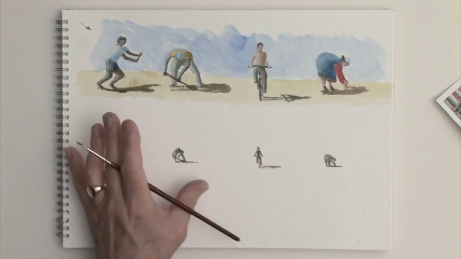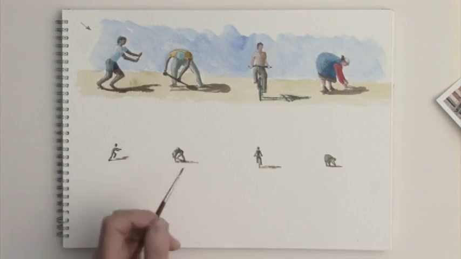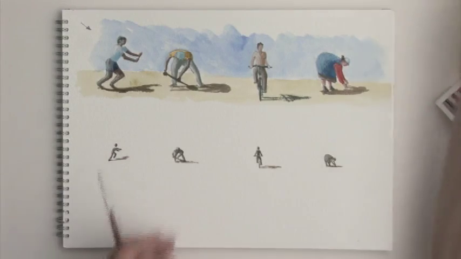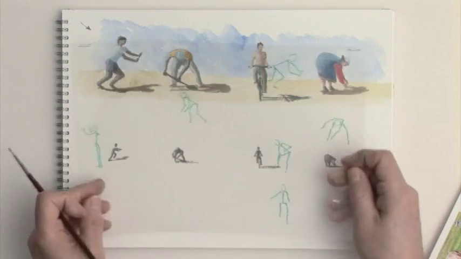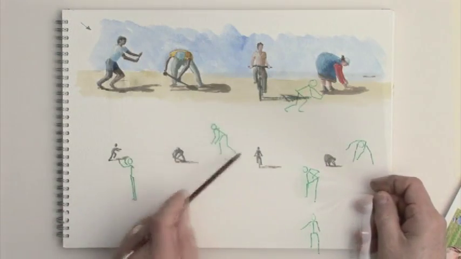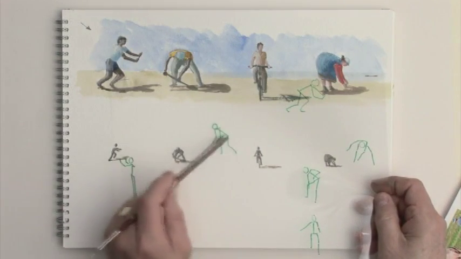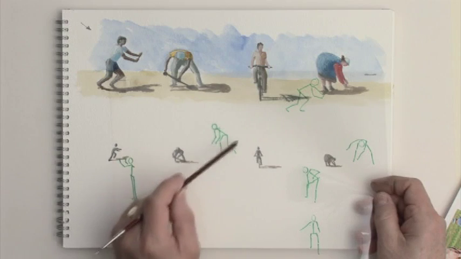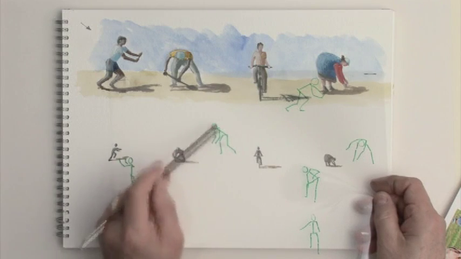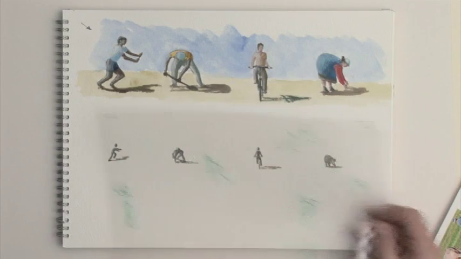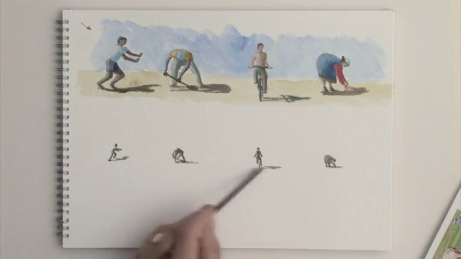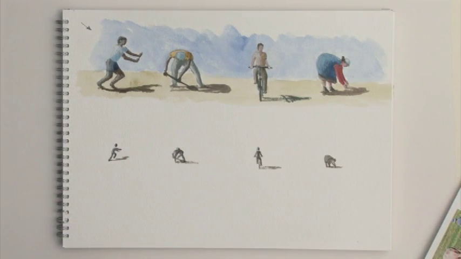So an ideal sort of situation, again using these skeleton type figures, where by doing no more than the outline of the arms and the legs and the backbone and the head, you can very easily and very quickly create 3D convincing figures in the middle distance that will enhance any landscape painting.